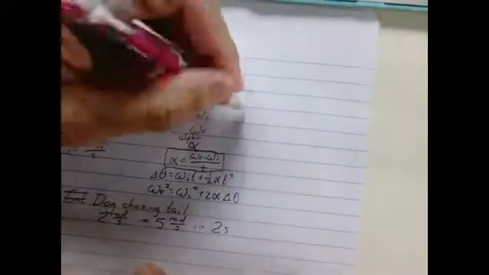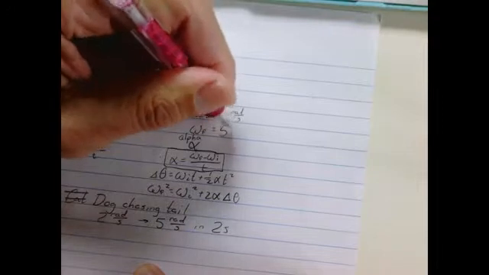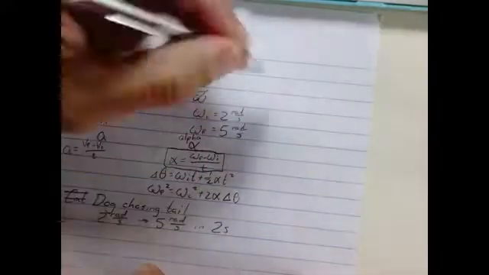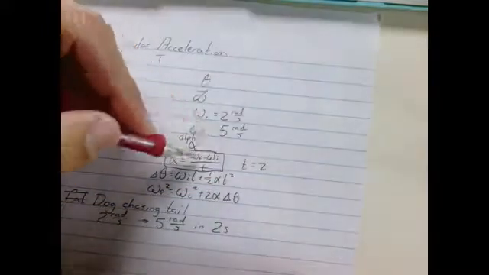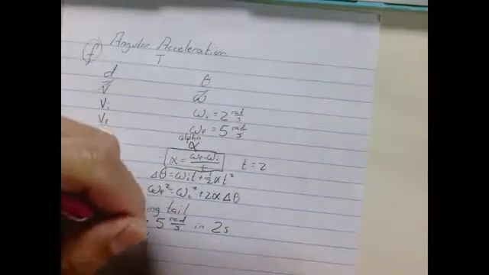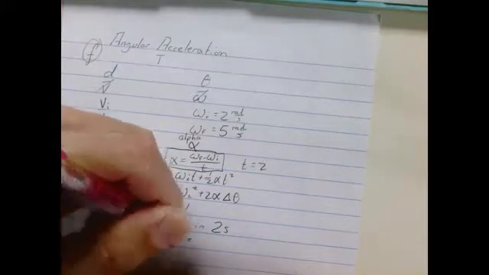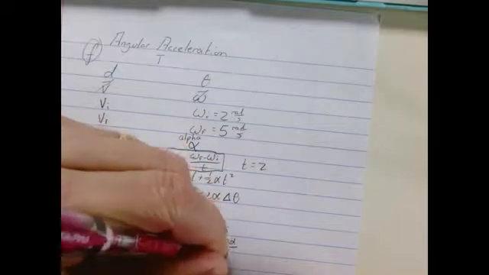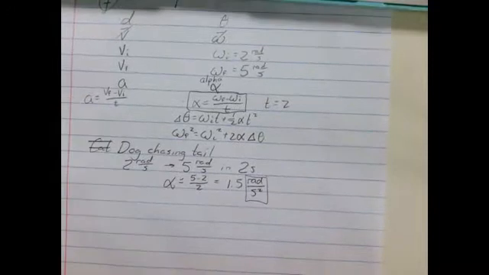Well, if we want to plug those in, we'd have omega i is 2 radians per second. Omega final is 5 radians per second. The time is 2. I'll just write t equals 2. And then we can use that equation: omega final minus omega initial divided by t. And so what you end up with is alpha equals 5 minus 2 over 2 equals 3 divided by 2, 1.5 radians per second squared, because that is the unit, just like we use meters per second squared for a. Radians per second squared is the unit for alpha.